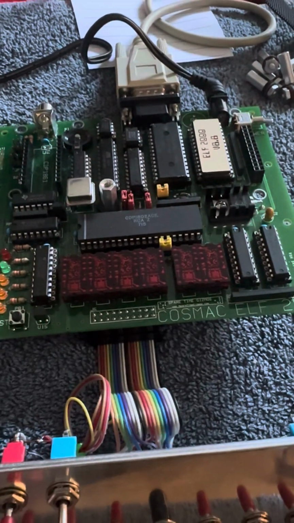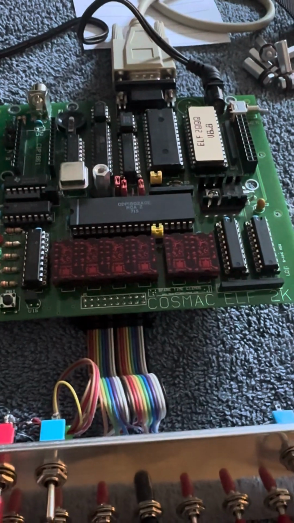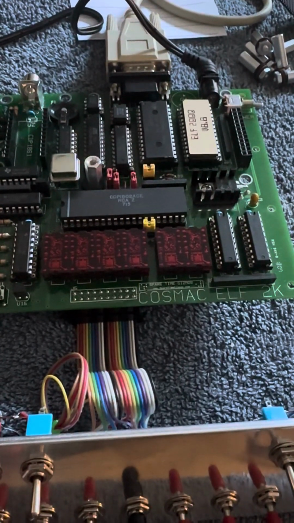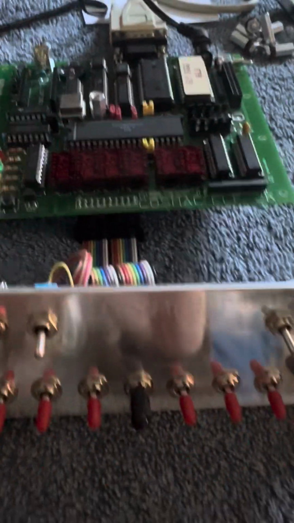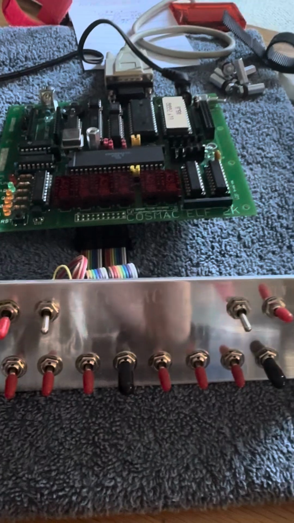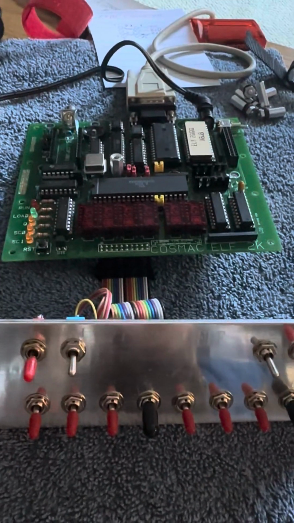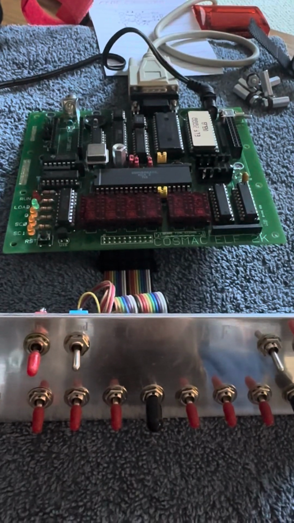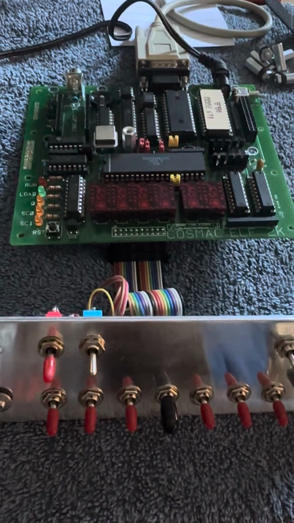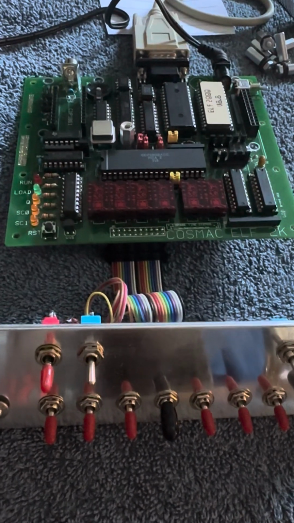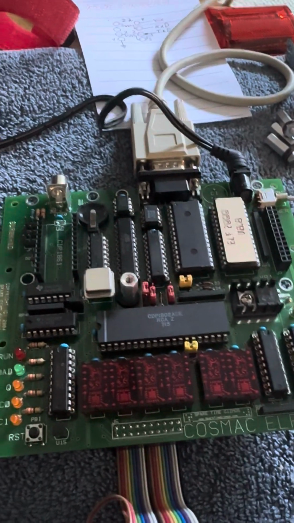So I'm trying to sort out a problem with my Cosmac ELF 2K that so far only affects the use of the serial port. The control panel and programming via control panel, running test programs and so forth, all of that works perfectly fine. As far as I can tell, the only problem with it right now is this issue with the serial port.